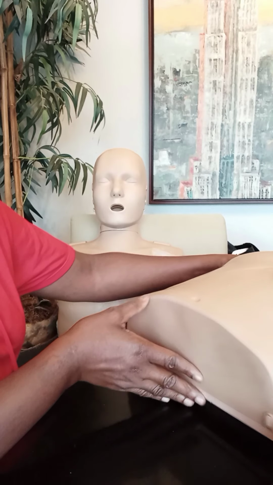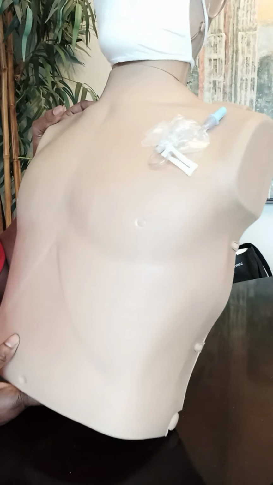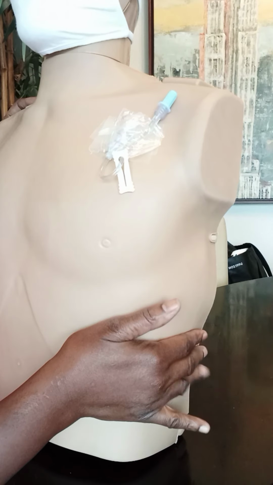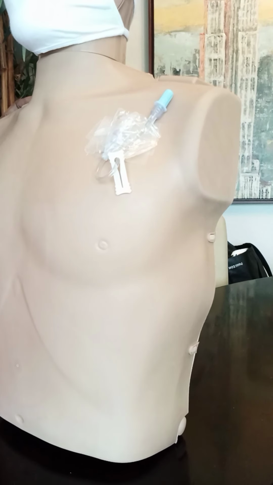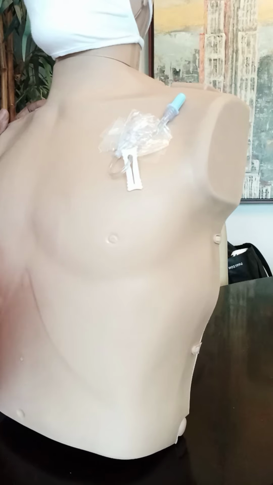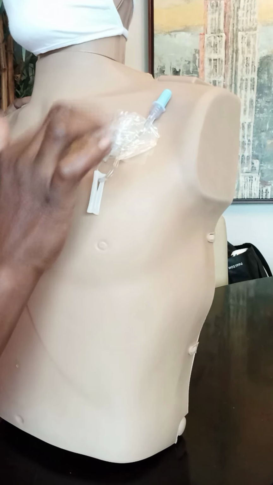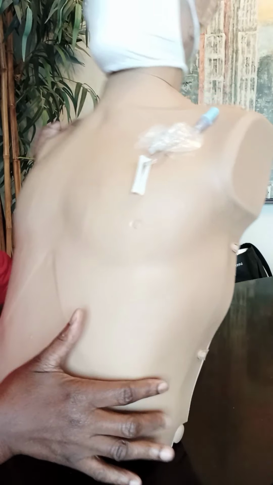This is Jerry. So we have Ben and Jerry. Jerry has an access, we're going to say an access port, and Jerry is getting chemotherapy. He has bad veins, so he has a port. And this is out of the hospital.